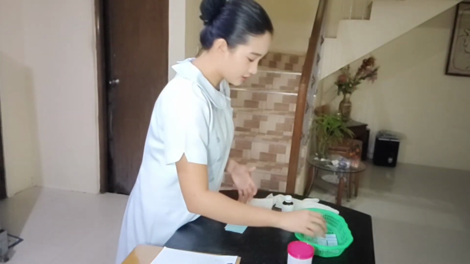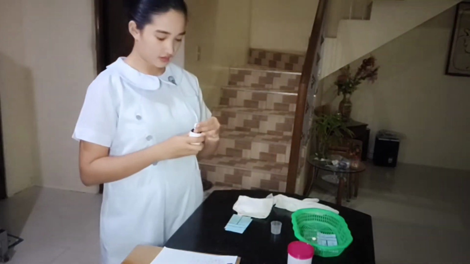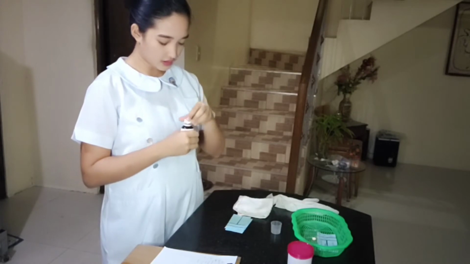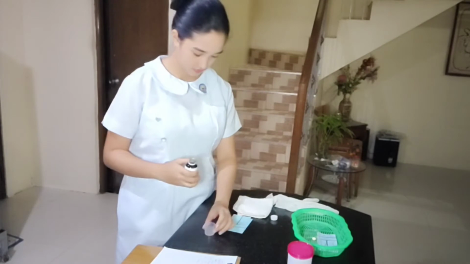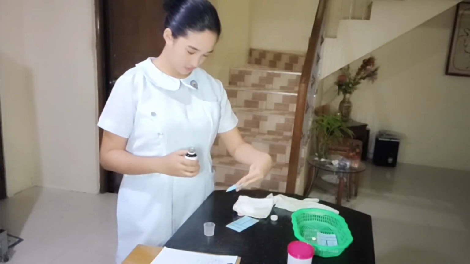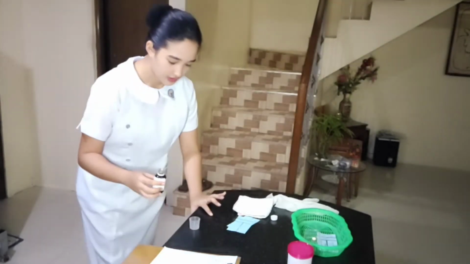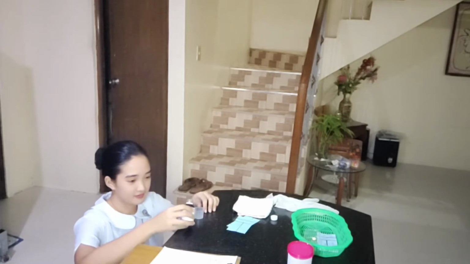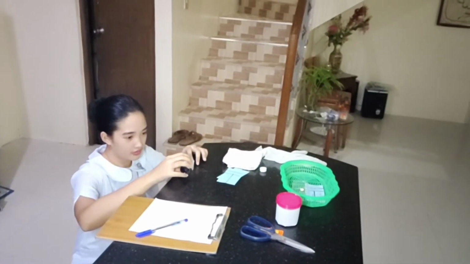After that, for liquid medication, we will remove the cap and place it upside down. Hold the bottle against the palm and then place the medication cup on a flat surface at eye level. This is to minimize the error.